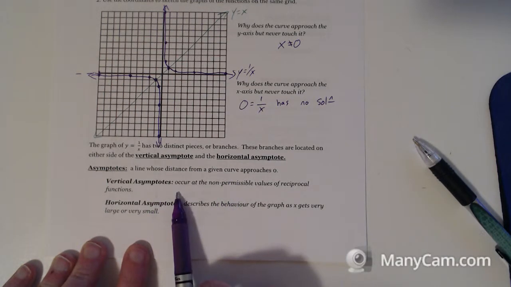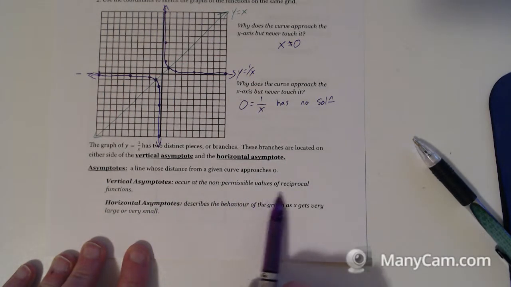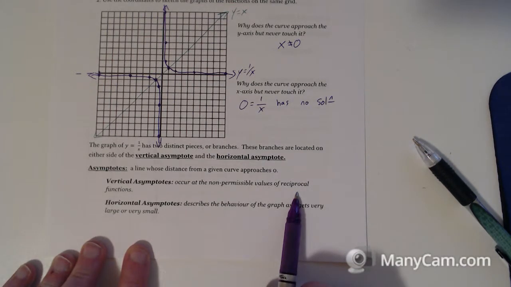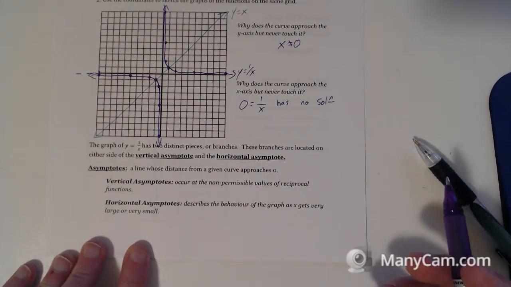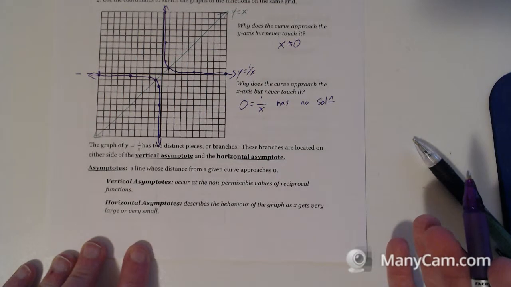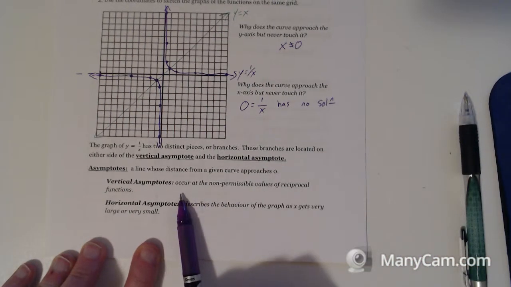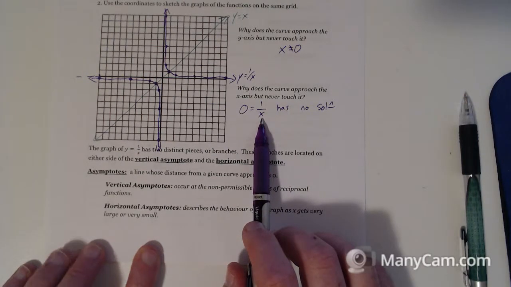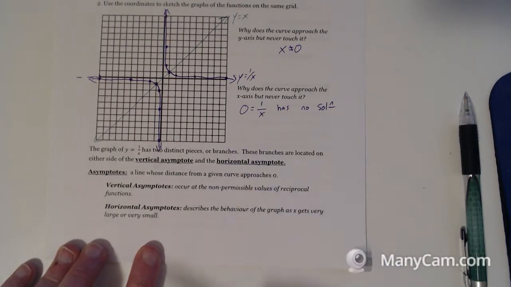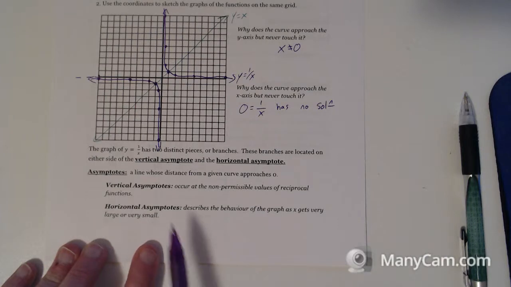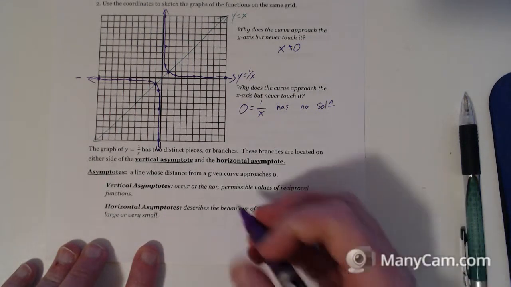Vertical asymptotes occur at non-permissible values of reciprocal functions. And we saw this in our last unit, right? Oh, actually, maybe we didn't. This is in the 30 unit. So anytime you have a value in the bottom that cannot be canceled out, that's going to create a vertical asymptote. And horizontal asymptotes describe the end behavior.